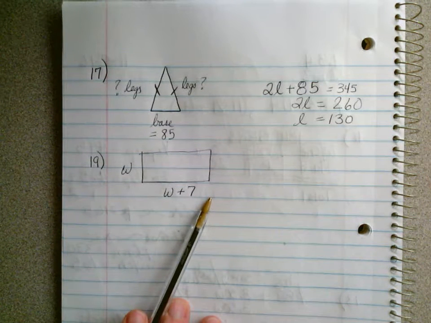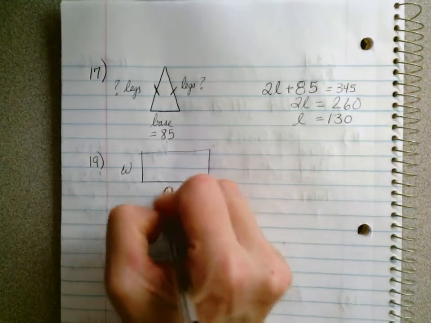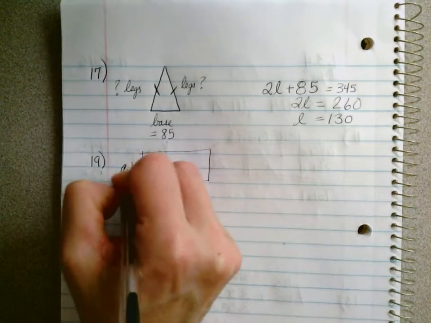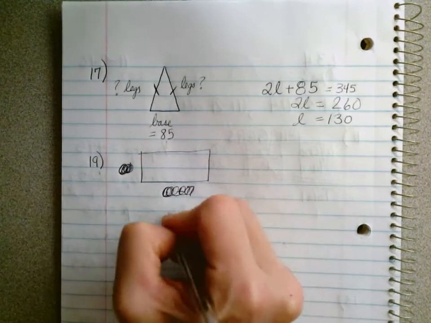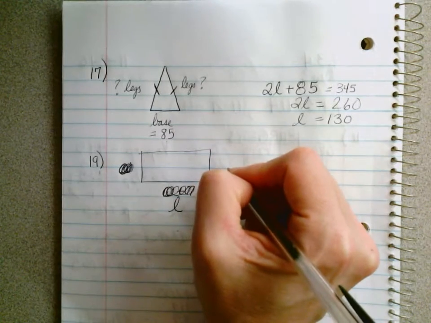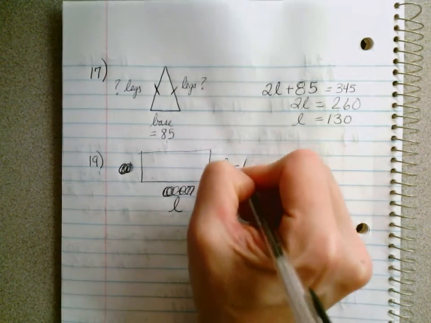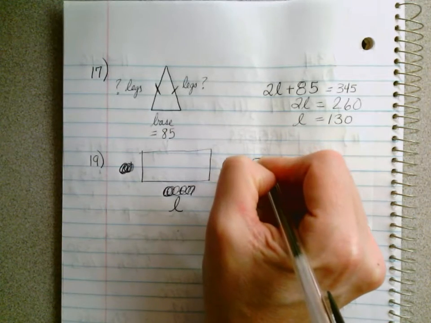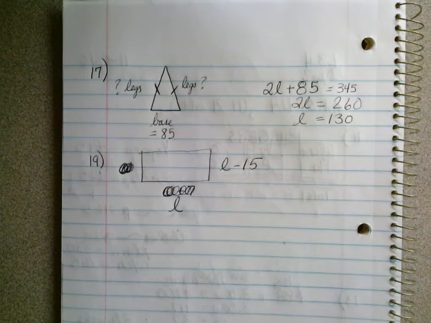Excellent. So I'm mixing two problems. 15. The width of the rectangle is 15 centimeters less than the length. The width is 15 centimeters less than the length. How about that? The perimeter is 98. Do I have it right now? Since I mixed 18 and 19 together? I think so.